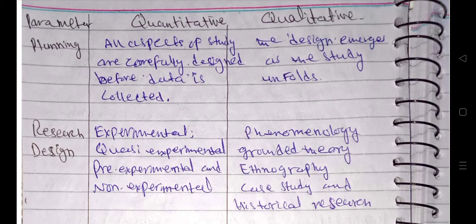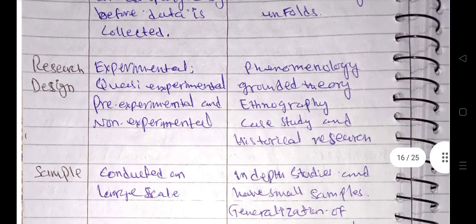So in quantitative, the further designs include experimental, quasi-experimental, pre-experimental and non-experimental, whereas in qualitative design, the further subcategories include phenomenology, grounded theory, ethnography, case study and historical research.